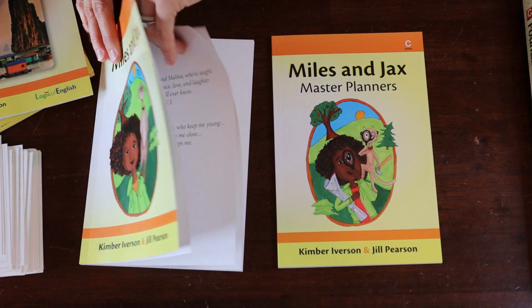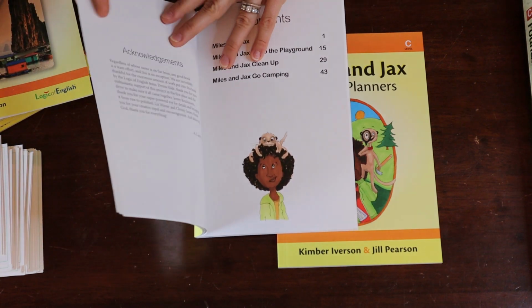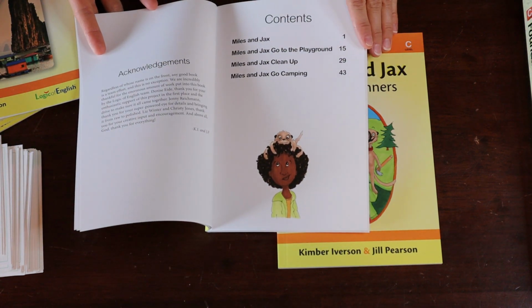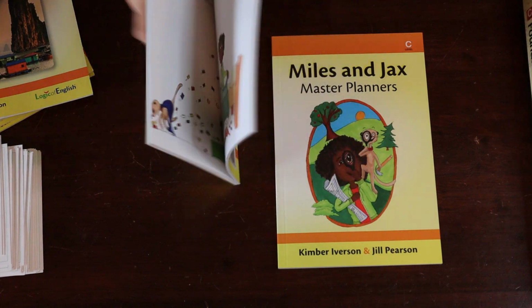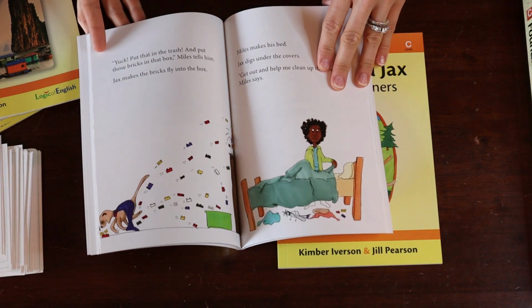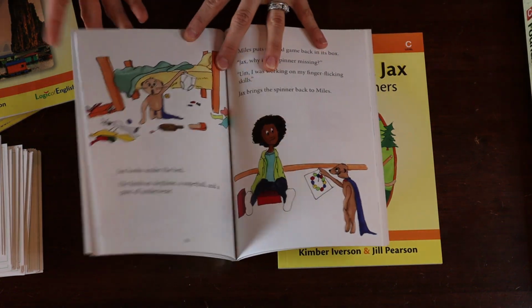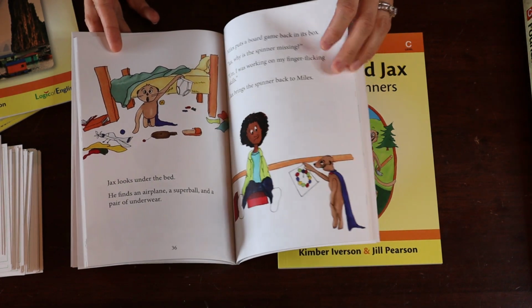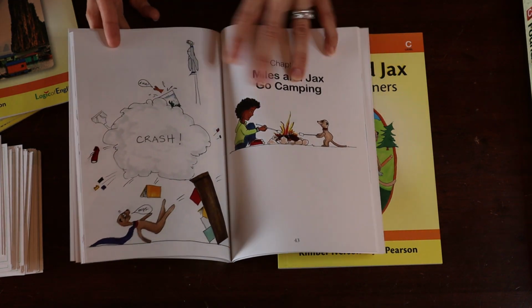So there are 2 chapter books, the Miles and Jack books, and there are 4 chapters in each of the books. They're right around 50 to 60 pages, which is just great for the kids to get their hands on. Then they suddenly realize that they're not just reading little tiny readers, that they're actually starting to read some chapter books, and they're free to start reading some bigger and harder books, and it's just exciting for them.